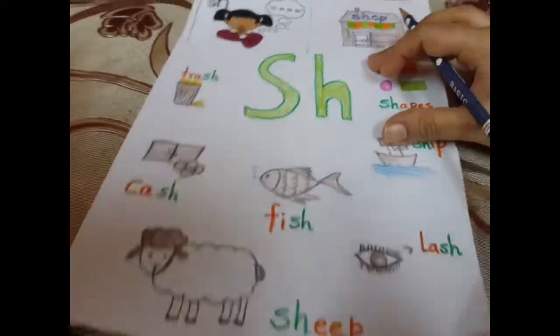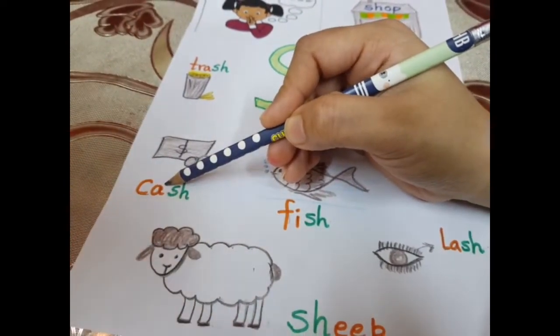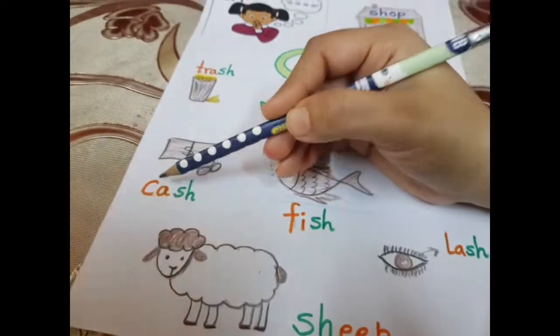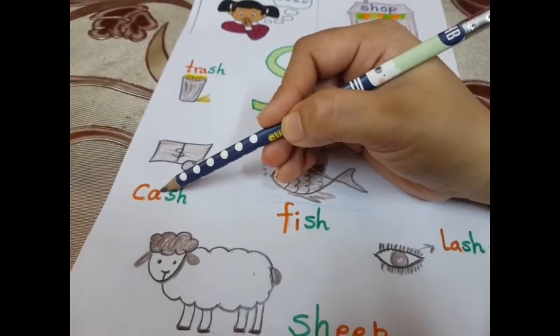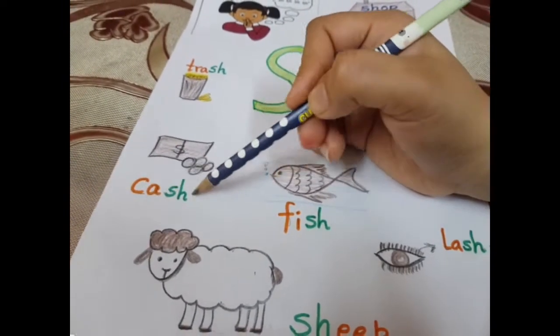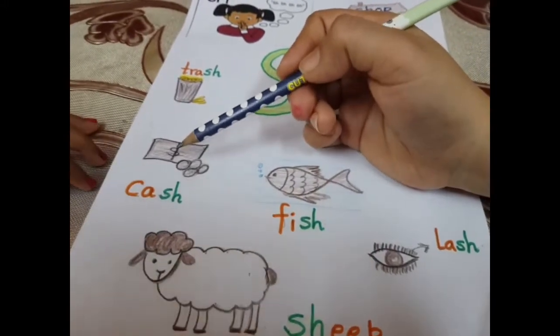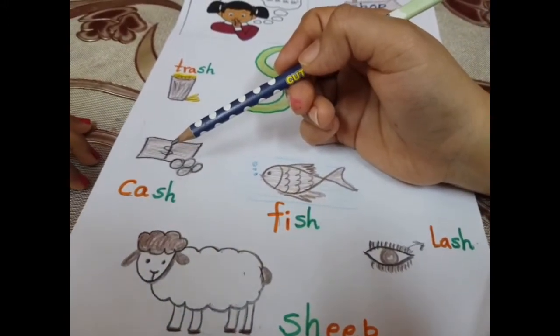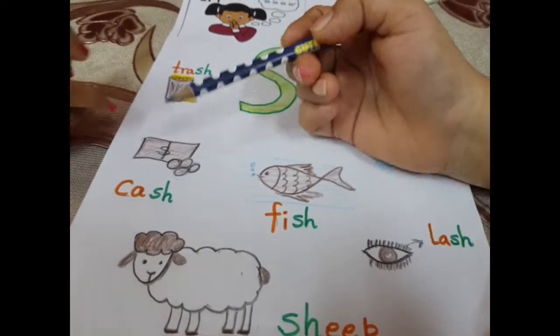Very good. Now look here, what is the sound of C? K. What is the sound of A? A. CA, K. And the sound of SH? Sh. So CASH, cash. Very good. Cash is nothing but money. Some amount of money is called cash. I have cash, I want that money.